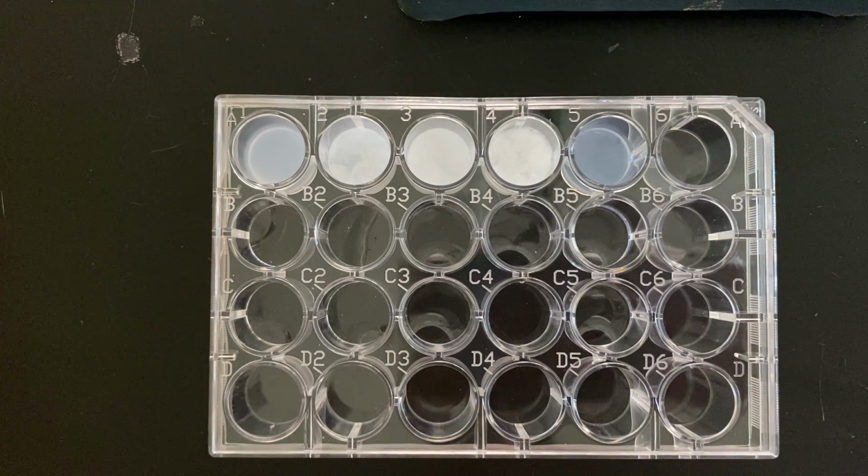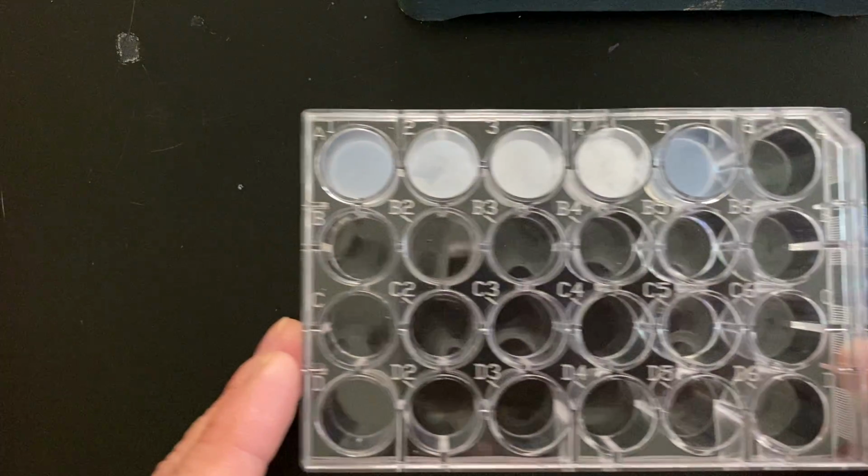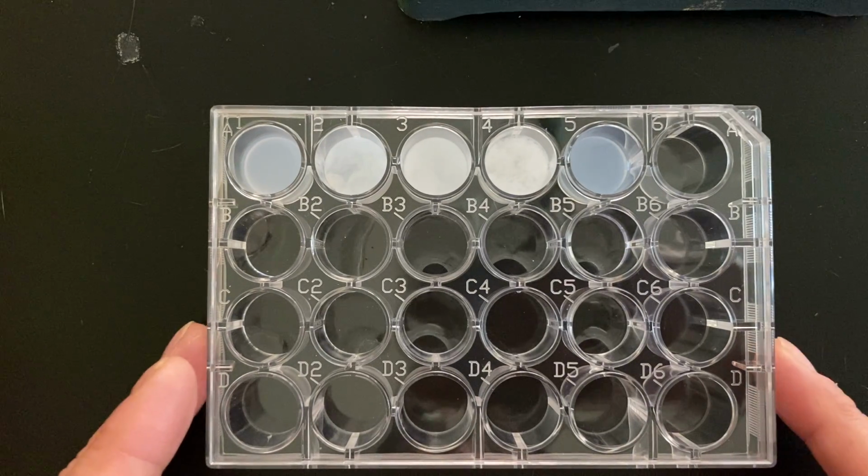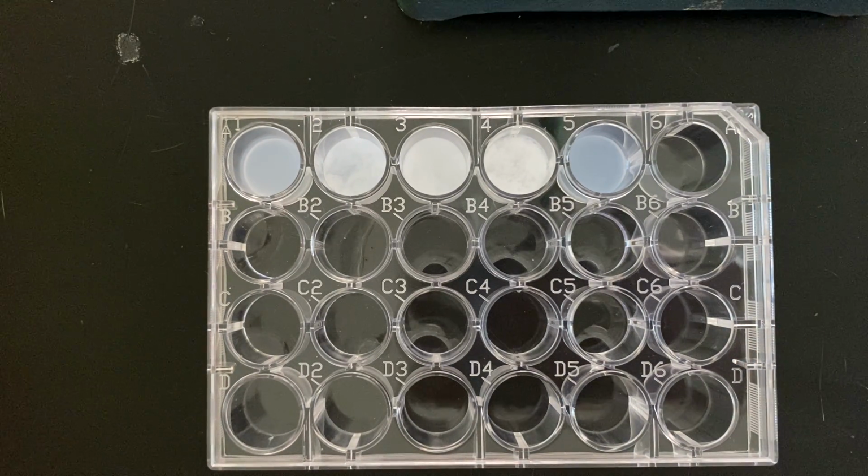So what I want you to notice is I put about the same number of drops in there. Notice that in some cases we got much more cloudiness than in others. Those are things you want to note in your data table. So next we will use the sodium sulfate.